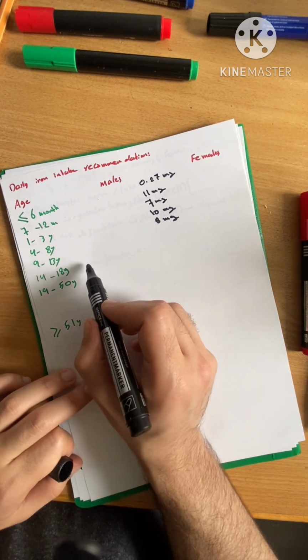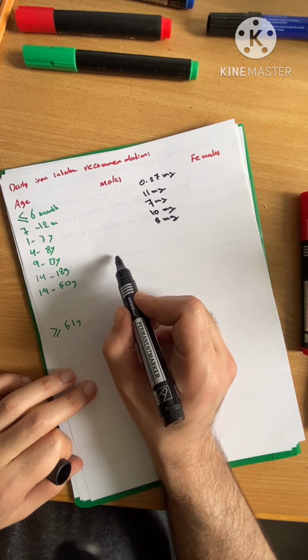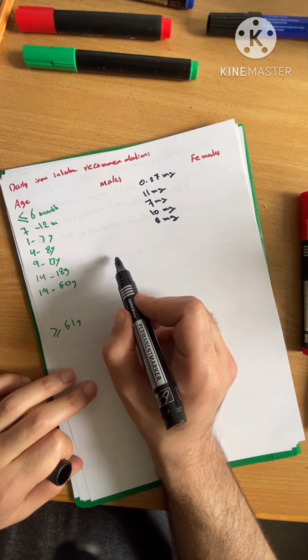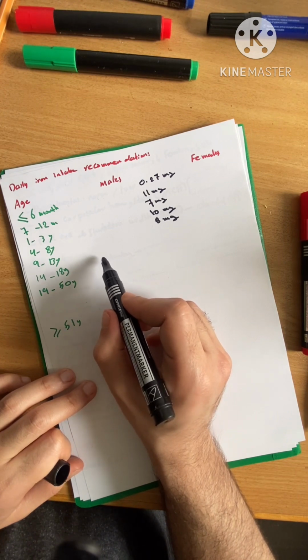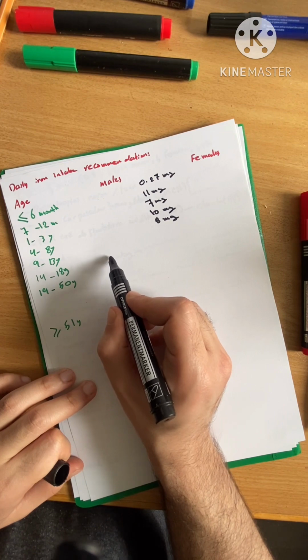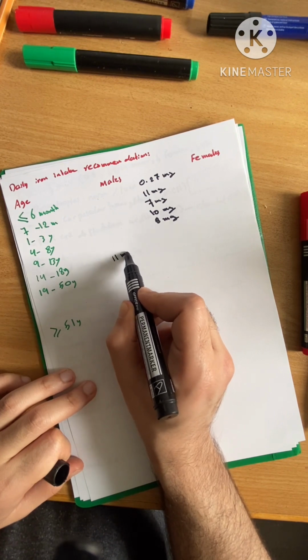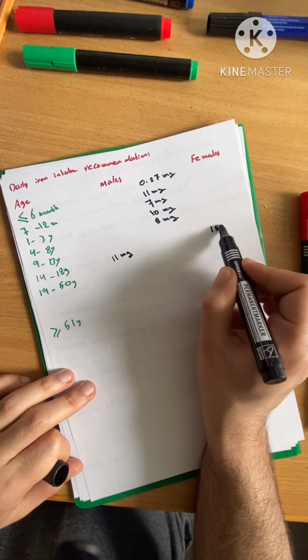In age of 14 to 18, the needs for iron will be differentiated. For males, for example, we are giving 11 milligrams. For females, we are giving 15.